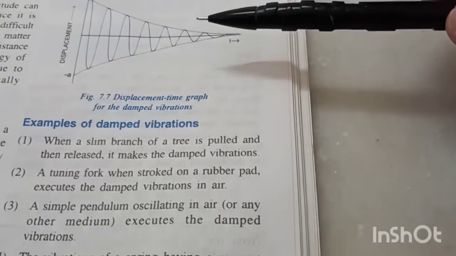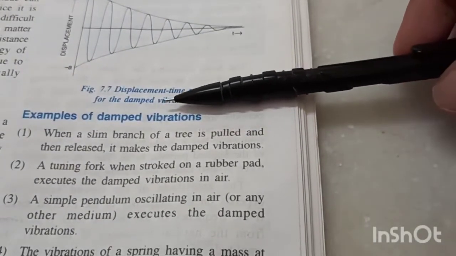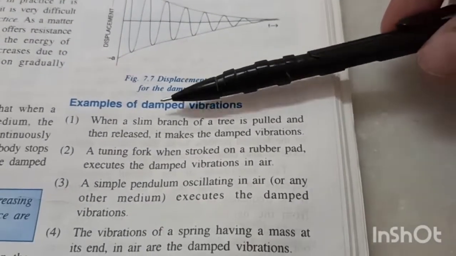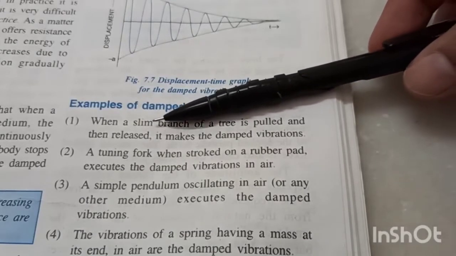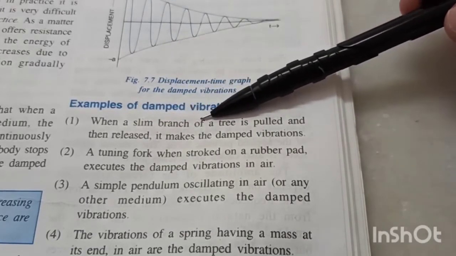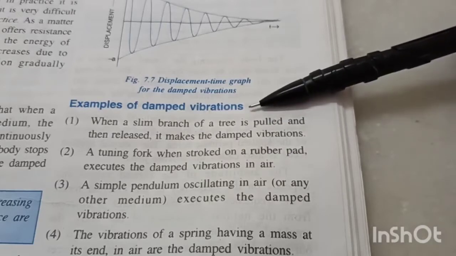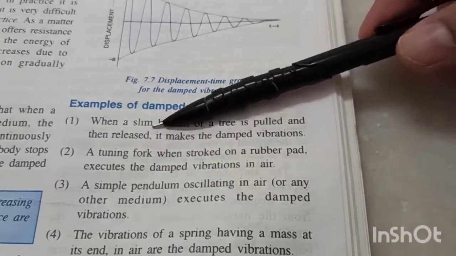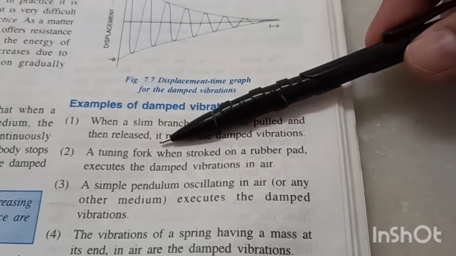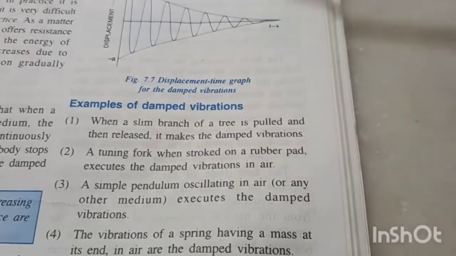Examples, well, you can give any example which you mentioned earlier, but don't mention the word vacuum. For example, if we pluck a slim branch of a tree, if we pull it, then it will vibrate for some time and it will come to a stop. Or even a tuning fork will vibrate and then come to a stop because it is getting damped due to the air resistance.